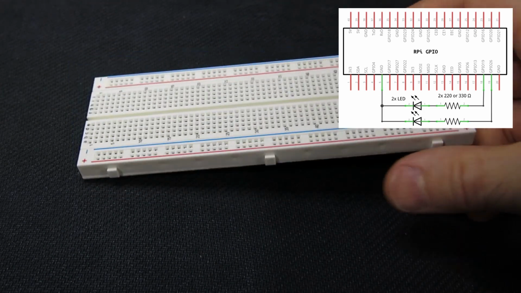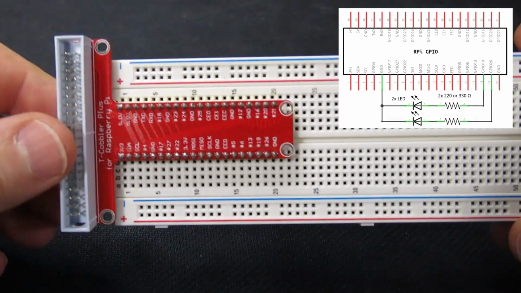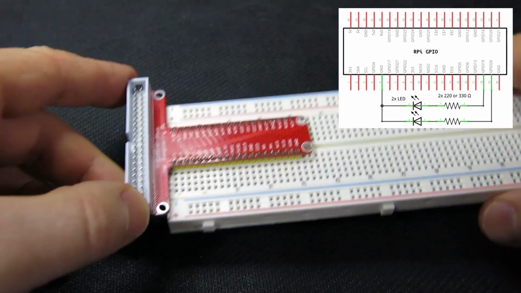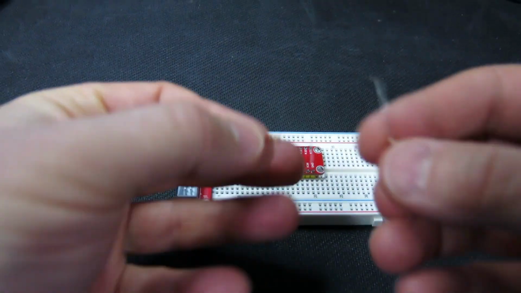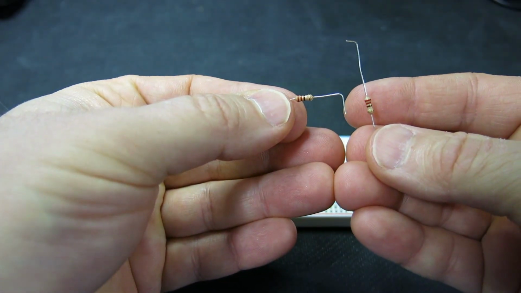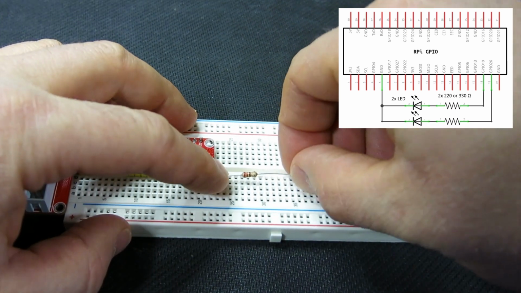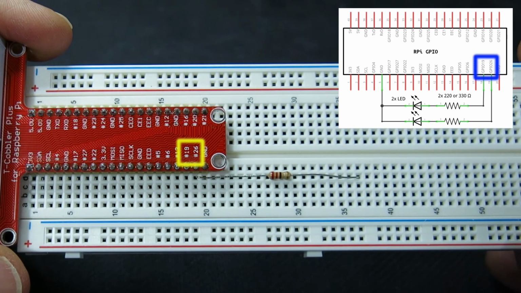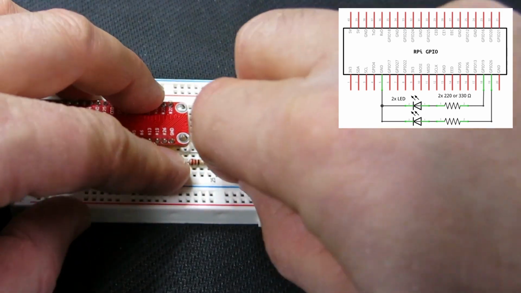Start with the cobbler by inserting it fully into the breadboard. I have shortened the legs of one resistor and bent all resistor legs. The resistors are connected to GPIO ports 19 and 26 as labeled on the cobbler, following the BCM numbering scheme. Make sure that the resistor wires are not touching.